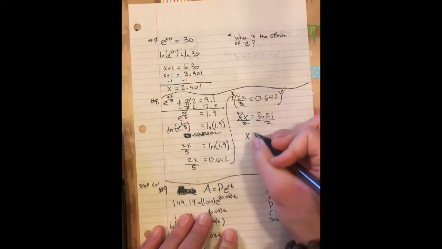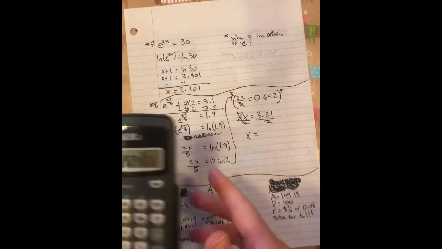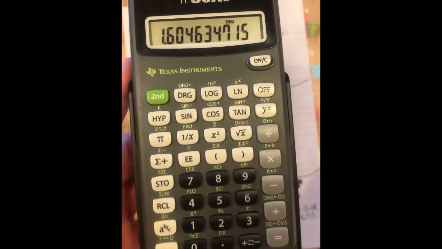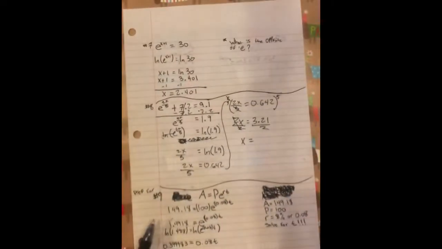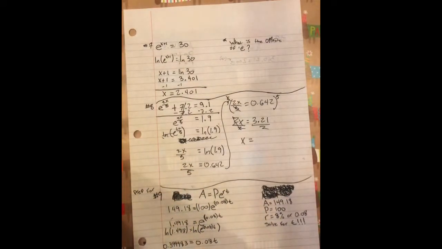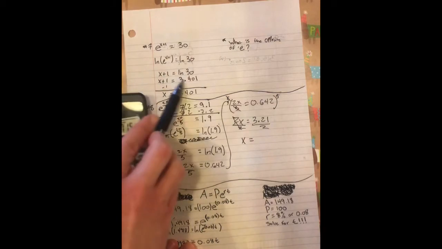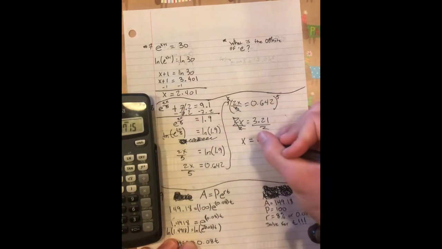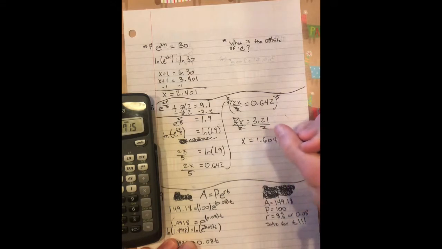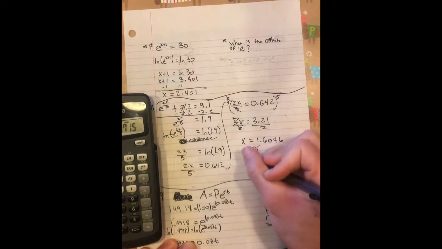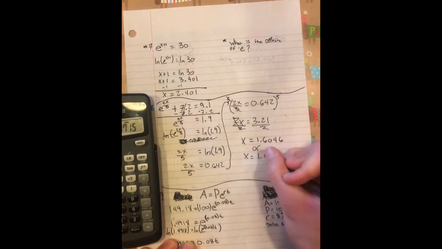And we have x equals this divided by 2, 1.6046, or as we round, x equals 1.605.